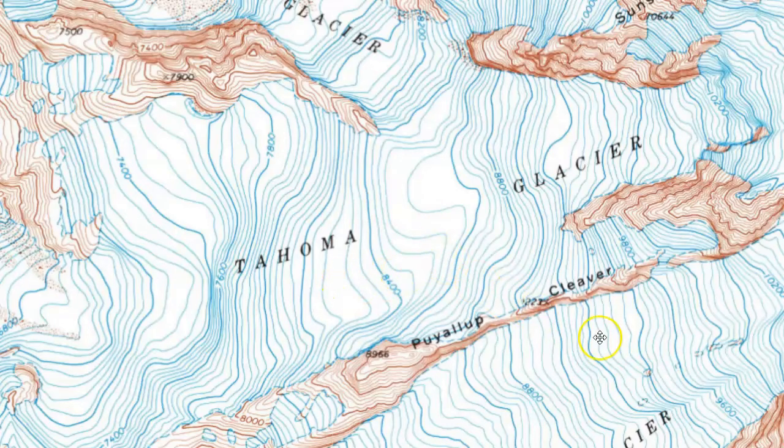So what you see here is a map of a part of Mount Rainier. I just picked a random part that looked good. This is, I guess, the Tahoma Glacier. And it's what's called a topographical map. If you've been hiking in the mountains, you probably have seen lots of them. What you see on this type of map, if you follow those lines everywhere across the map, those are lines of constant altitude.